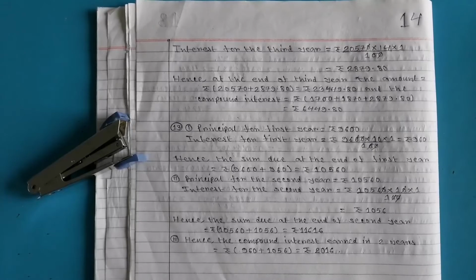Third part, find the compound interest earned in 2 years. In 2 years you have to find the compound interest, means the interest in first year plus the interest in second year, then it will be the answer. Now fourth part, find the difference between the answer in second part and first part. Second part, the answer will be the amount at the end of second year, and in first part, amount at the end of first year. So the difference that you have to find. And fifth part, hence write down the compound interest for the third year. So for the third year only you have to find the compound interest. So one by one try to solve that.